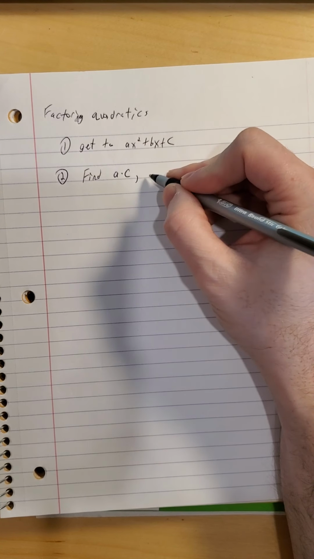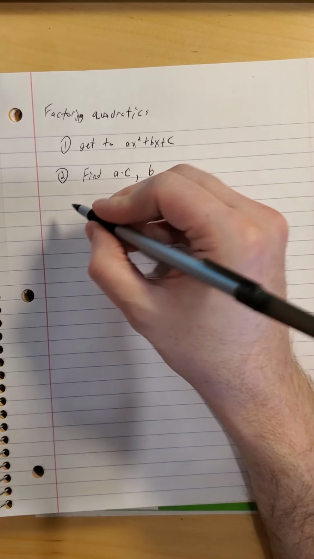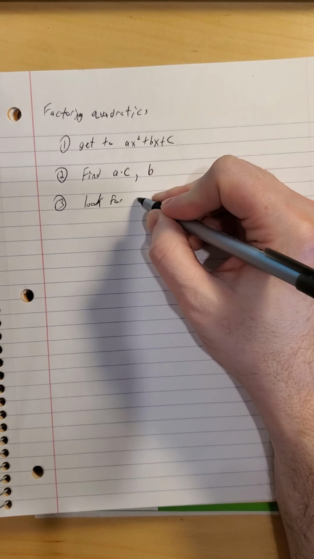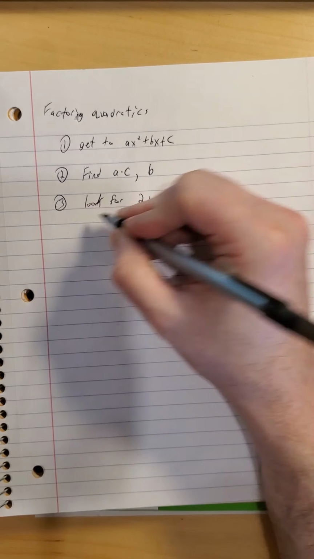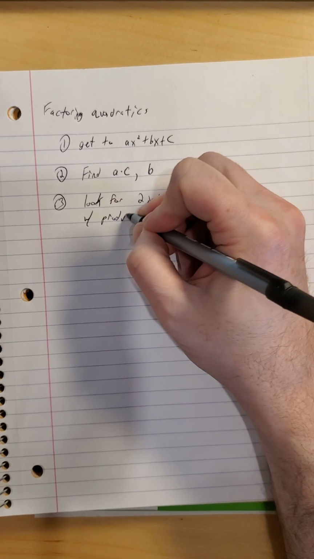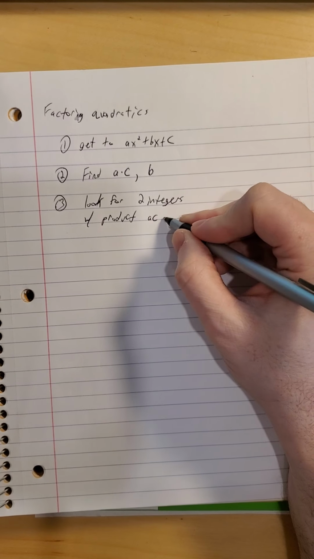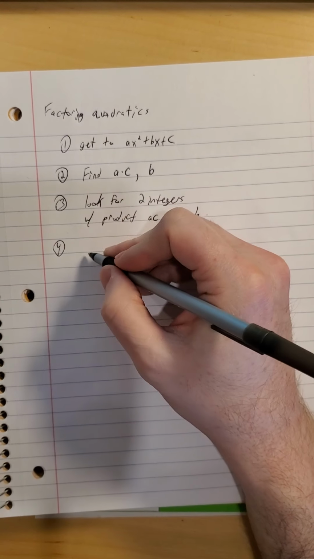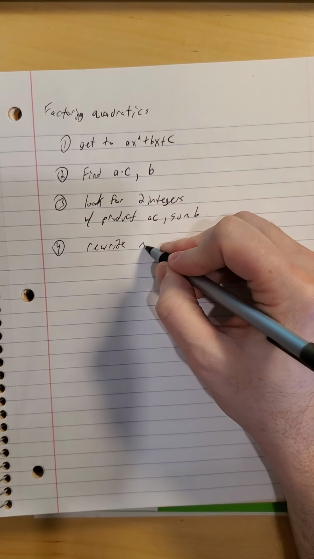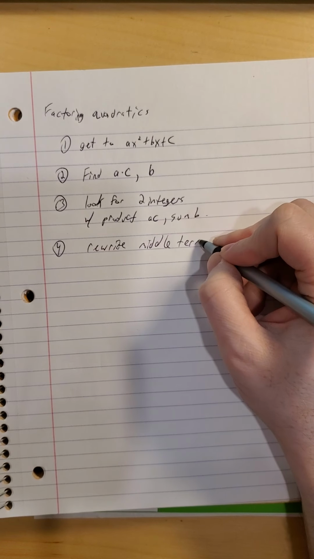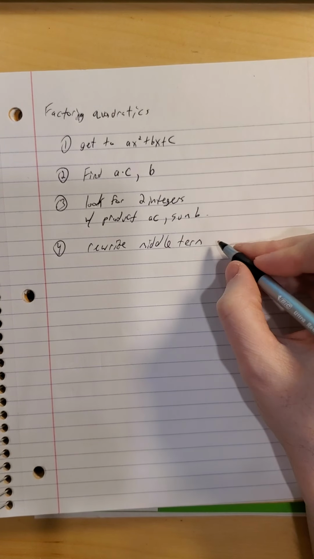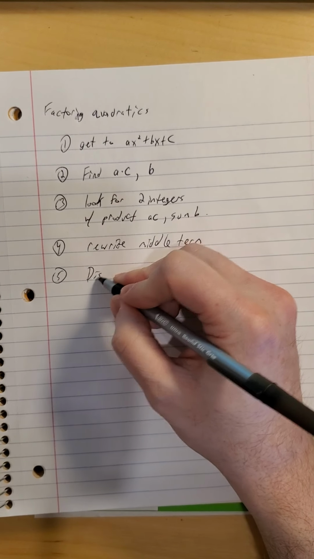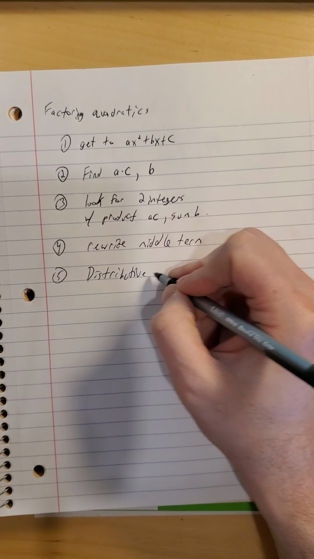So you're going to find the value for a times c. You're going to find the value for b. Then we look for two integers with product of AC and sum of B. Rewrite the middle term. We'll see how in the examples. And then it's distributive property from there.